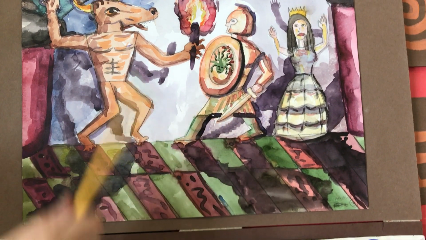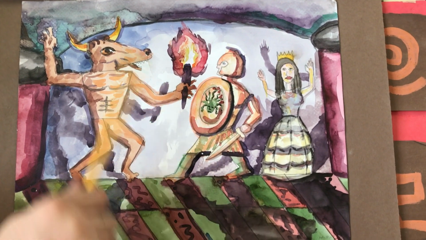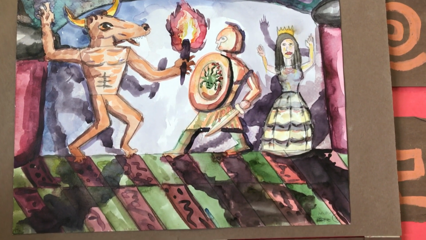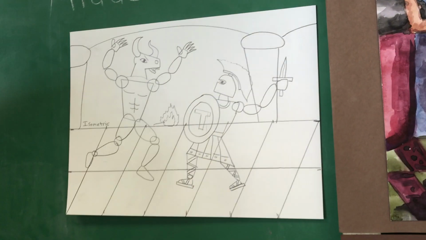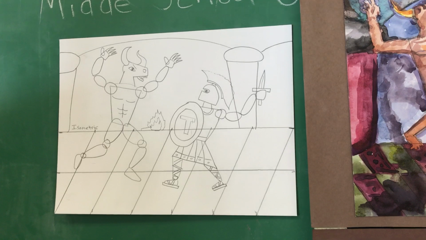And we can do this with crayon. This is with watercolors. If you're at home, I'll color this in with crayons so you can see what it looks like, okay? So one more shot of this, okay? And have fun with this.